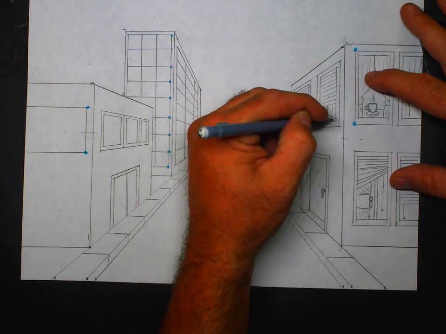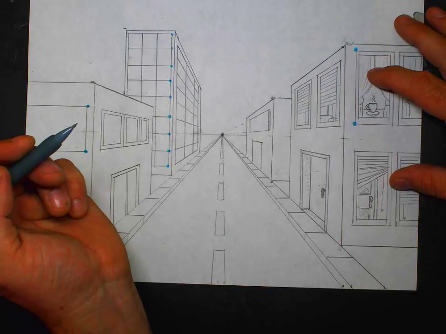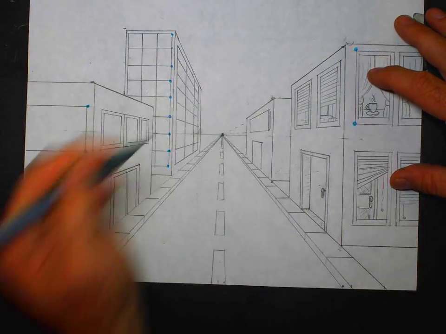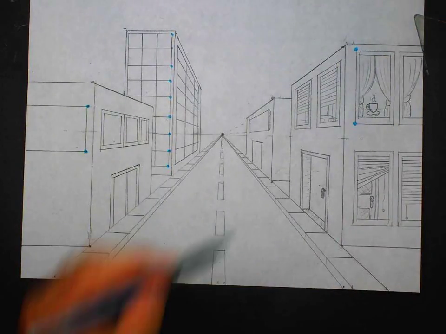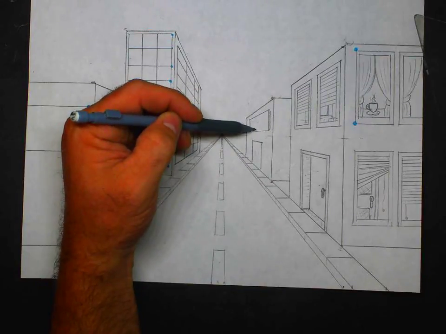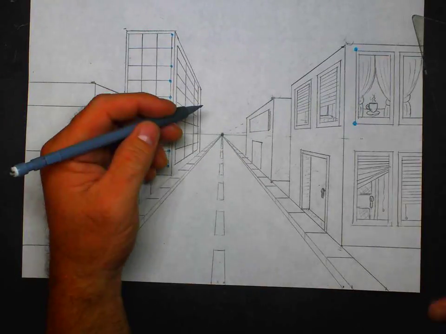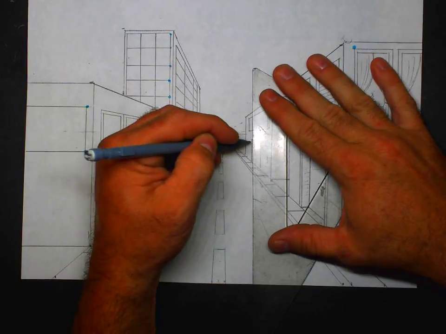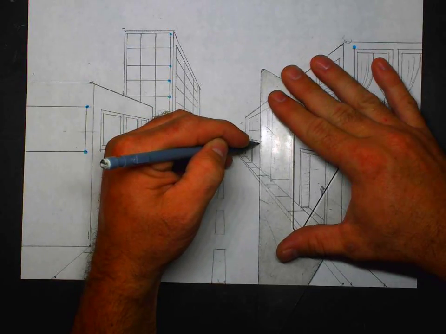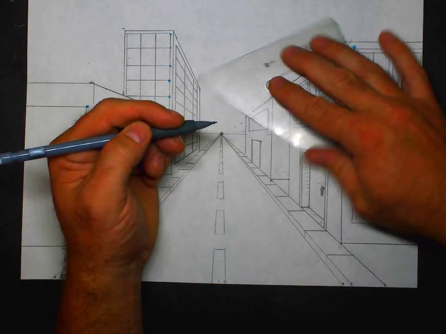Looks like there's a table or something in there. Do what you guys want. Okay. Well, this is an obvious. Let's just do a sign and a door. Okay. I don't have any door frames on my doors yet, so we're going to fix that.